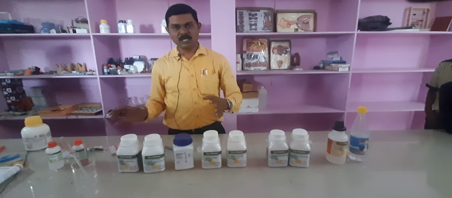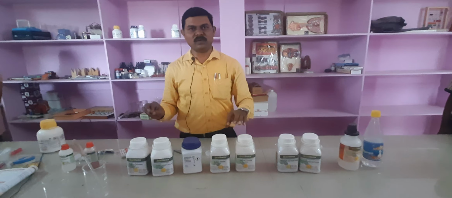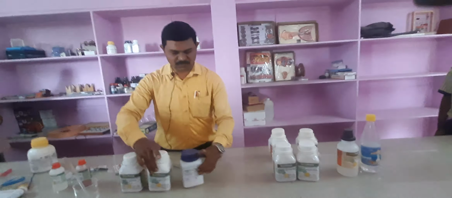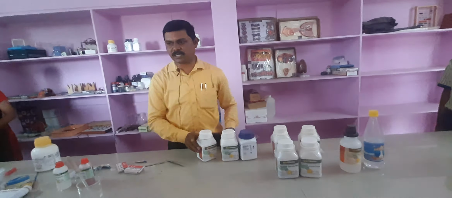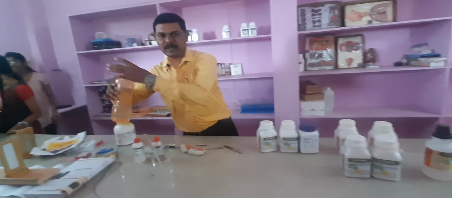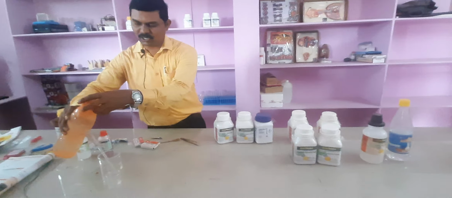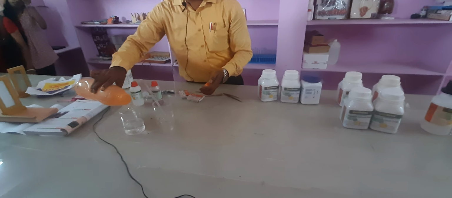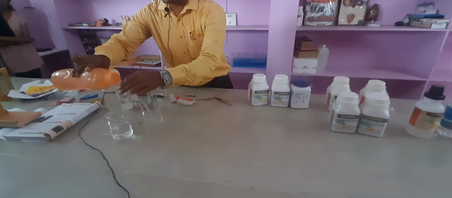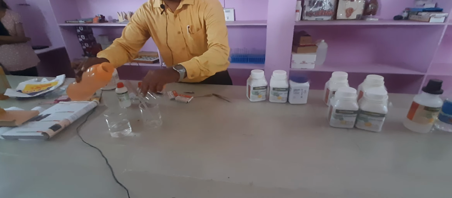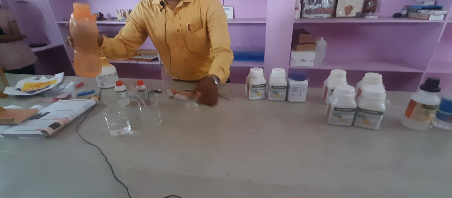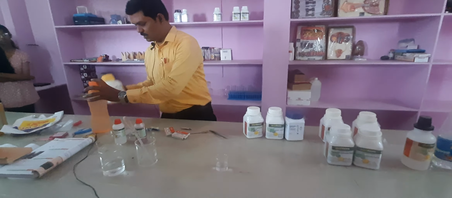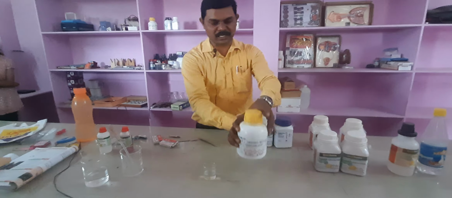What are the indicators? Now we are going to conduct one simple activity, that is, what happens when calcium oxide reacts with water. That is the first activity in 10th class. Activity 1 is given: what happens if calcium oxide dissolves in water? We will take approximately 10 or 20 ml of water. Now we will take the calcium oxide, slaked lime.